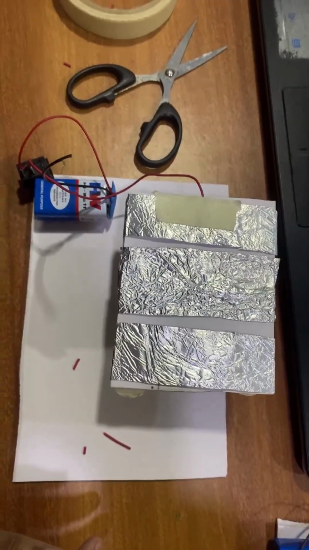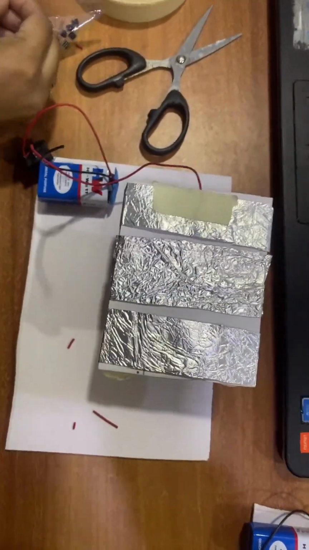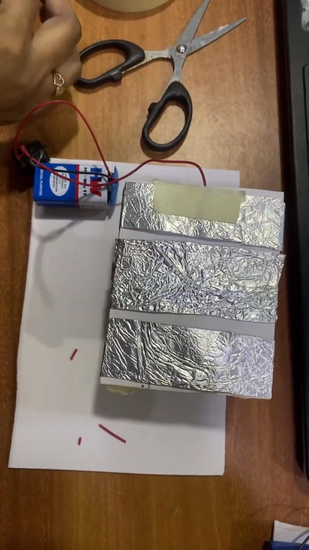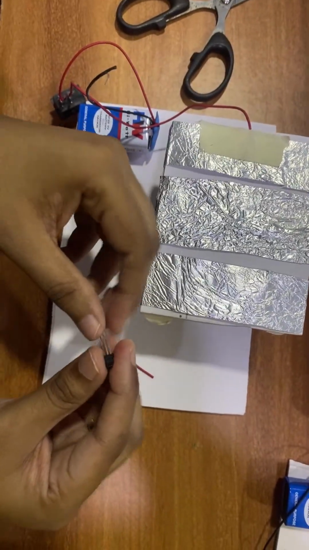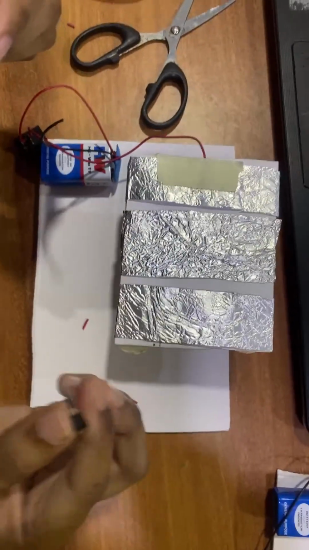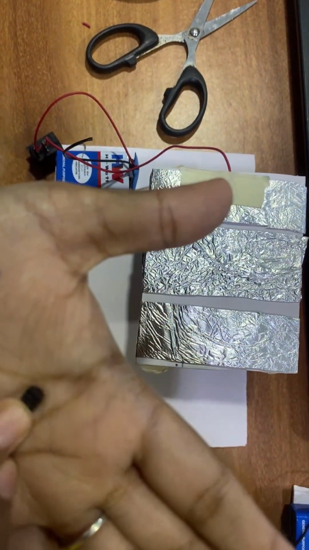Now I'm taking a transistor. This transistor is BC547. You can see here it is written.